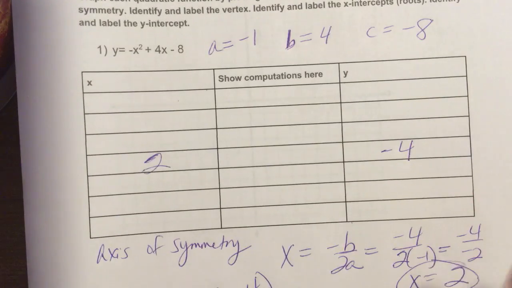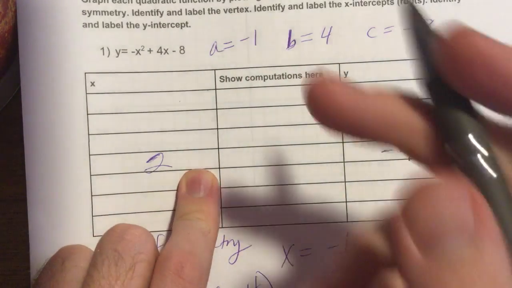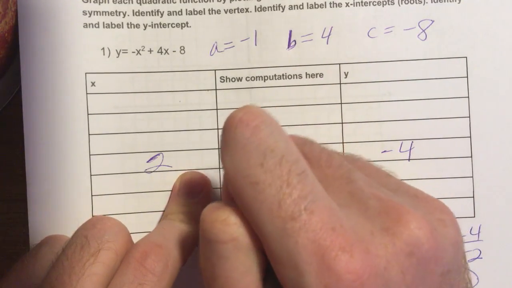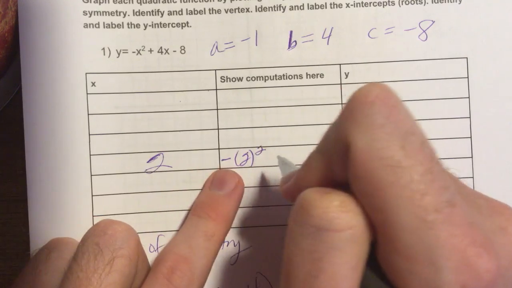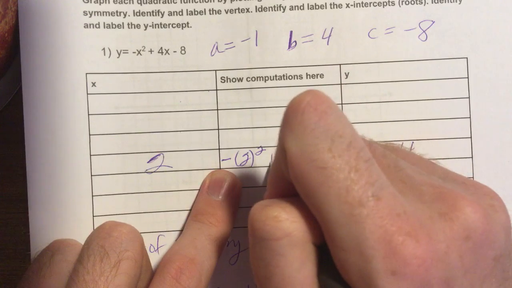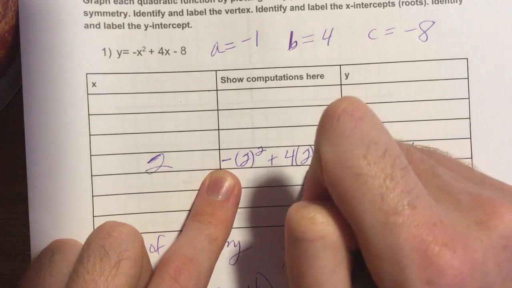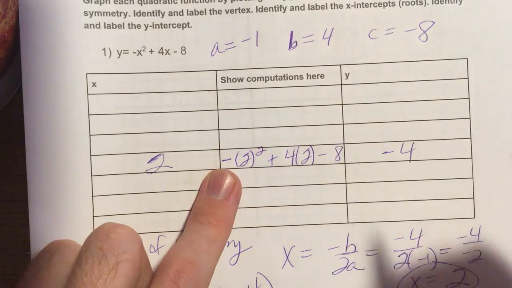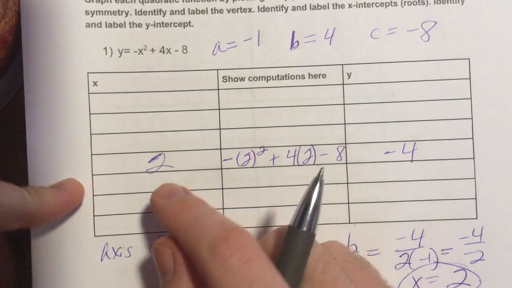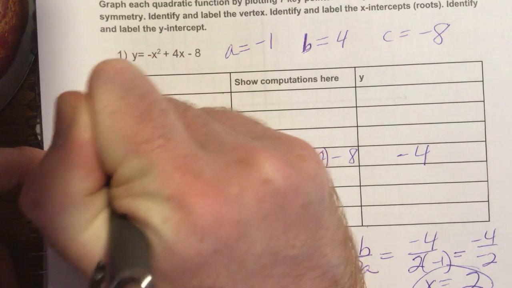The best thing to do would be, in this space here, it says show your computations here. So although I did it there too, we're going to rewrite that here. So we took negative, and then we took our x value and squared it. The negative is in front of it, so the negative should not be in parentheses. And then you put plus 4 times x, which is 2, and then you're going to subtract 8. That's the work that leads to that y value. That's your vertex. Right here is going to be the vertex, the turning point.